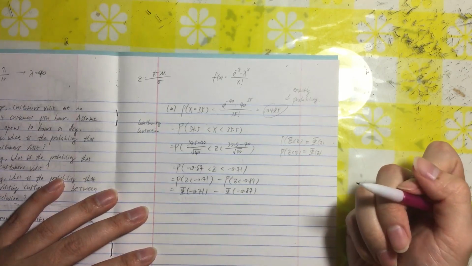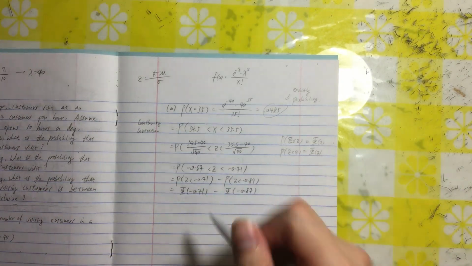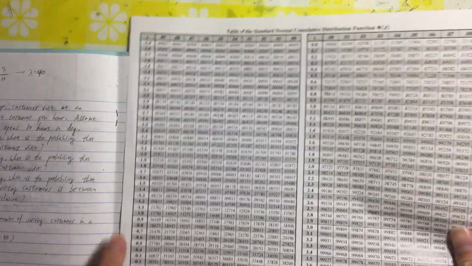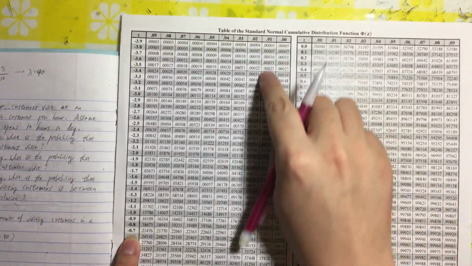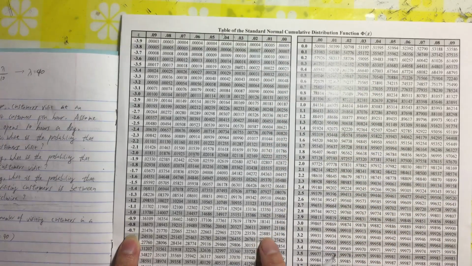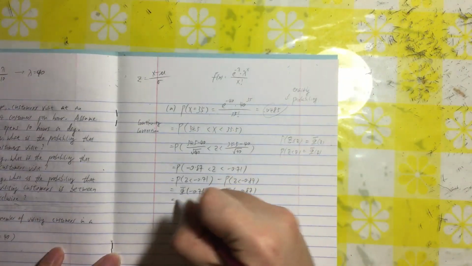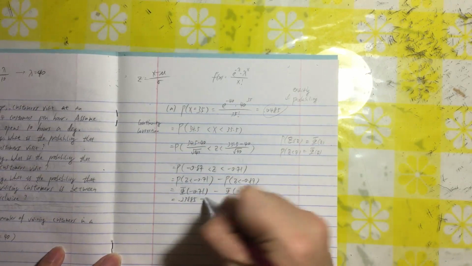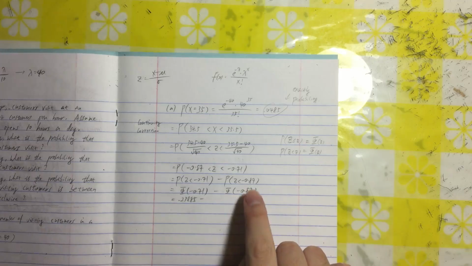Next, use the table of the standard normal CDF to find the probabilities. For phi of negative 0.71, negative 0.7 is here, 1 is here. I get 0.23885. Next, use the table to find phi of negative 0.87.